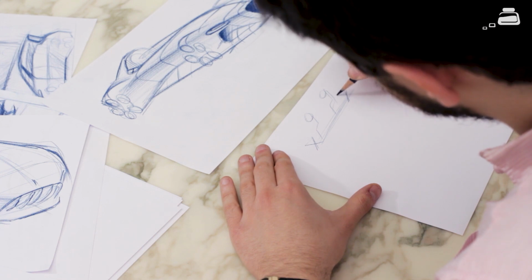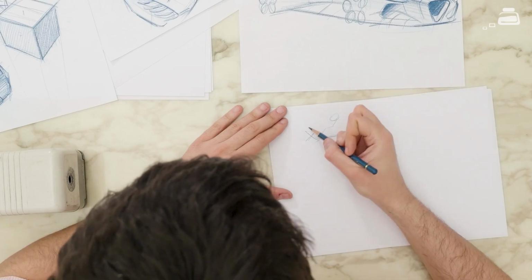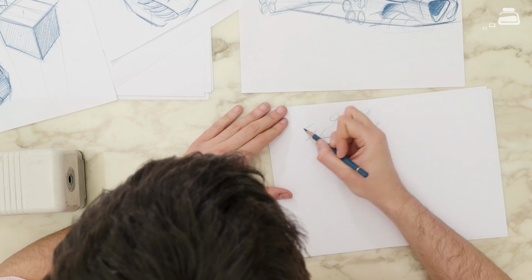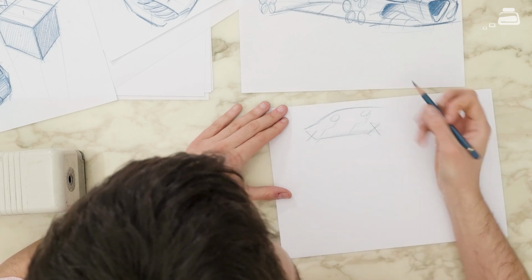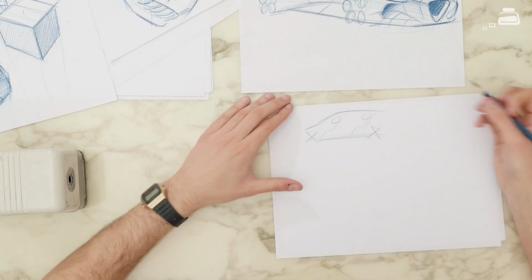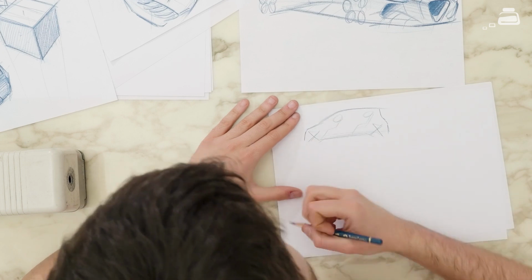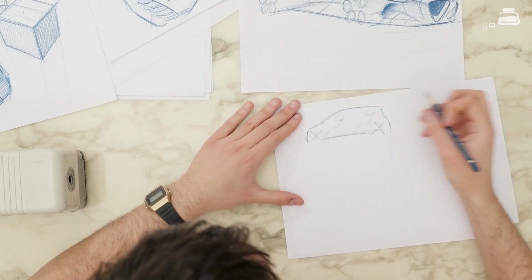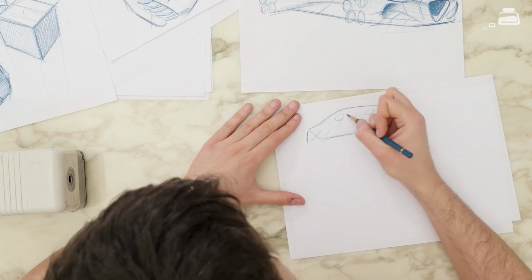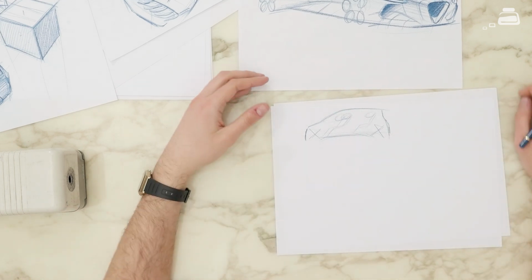So if we think about a package with the wheels like this, we can have a little bit of bonnet and then go a little bit like this, and then maybe this can be our project. So with the passengers inside, this one has to go a little bit more back. Maybe we can sketch an interior for this car.